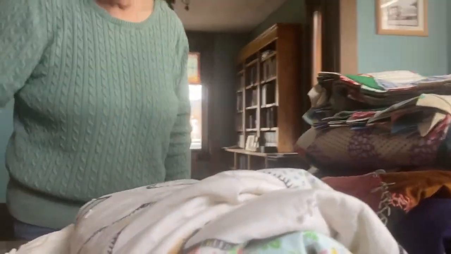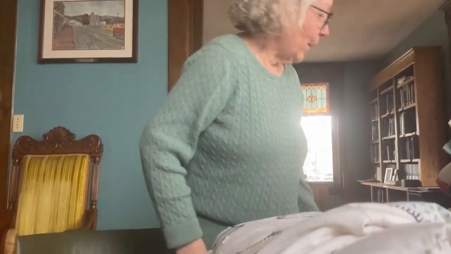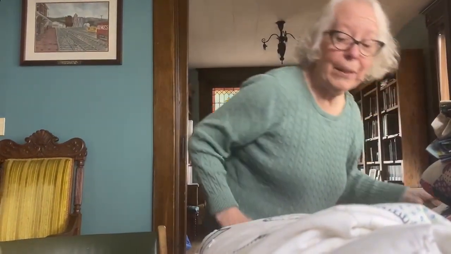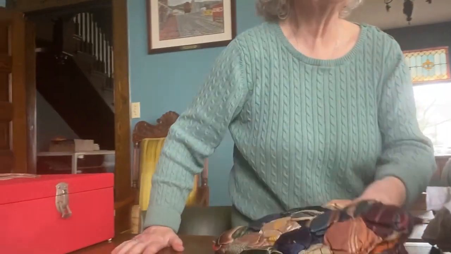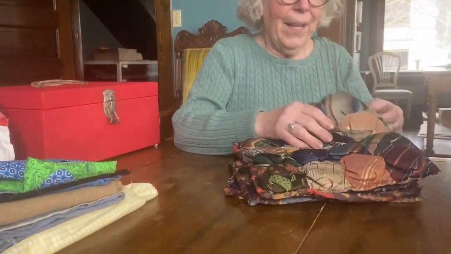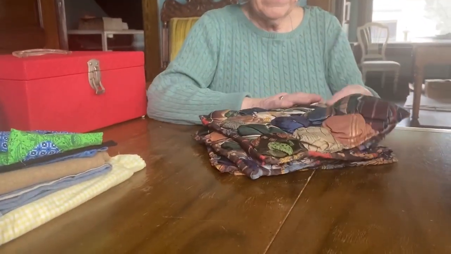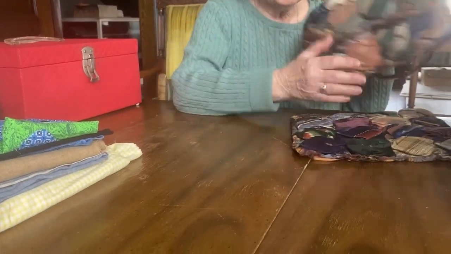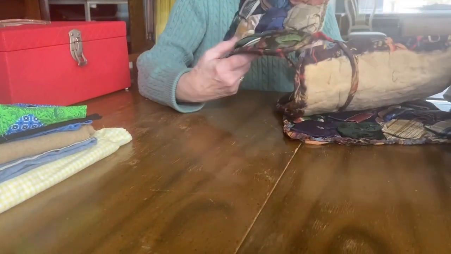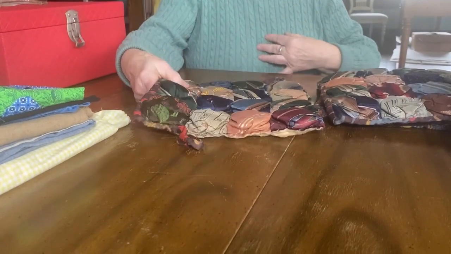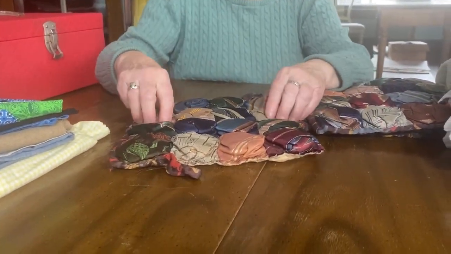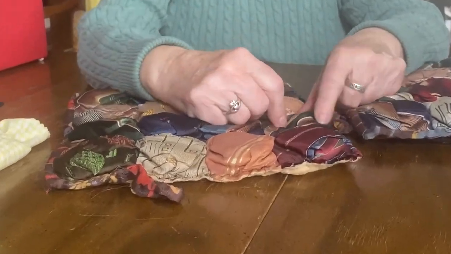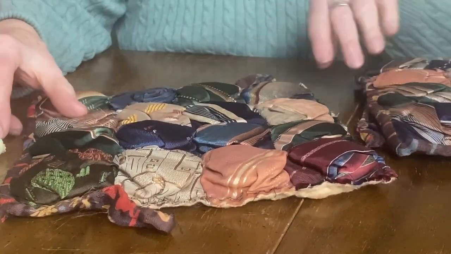Then there were these pieces I was gifted, and I'm not quite sure what to make of them. There were 16 of them, I believe. These are made with ties, men's neckties. This is called puff quilt. It's a square, and then it has a little tuck on each corner.